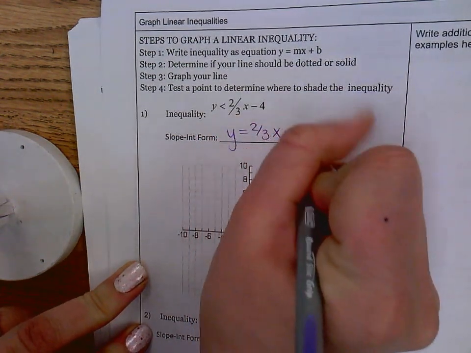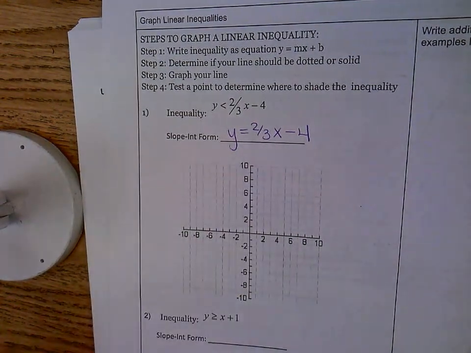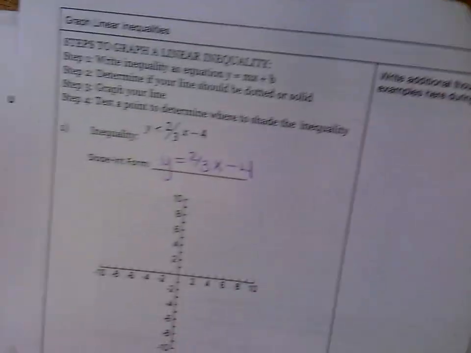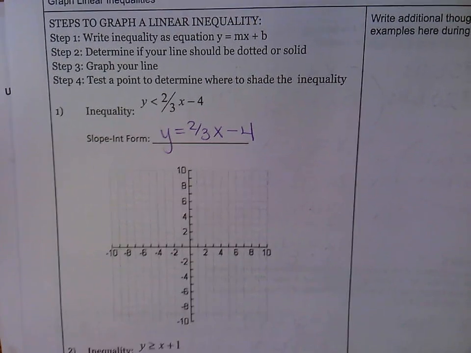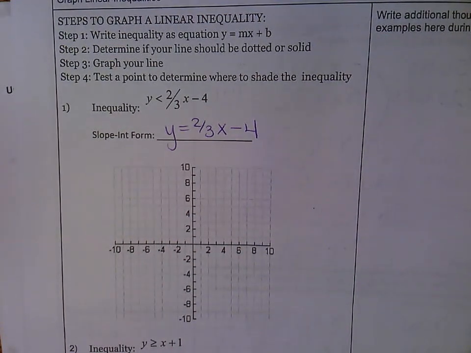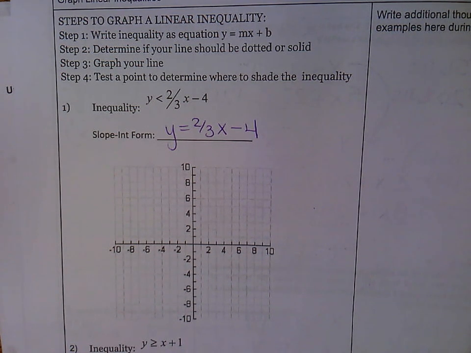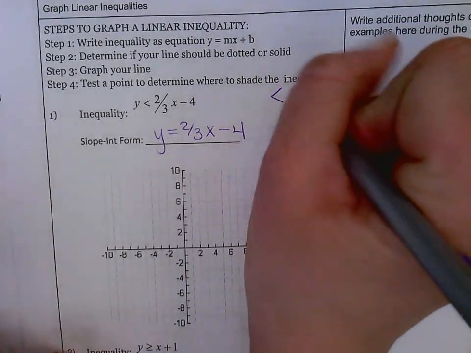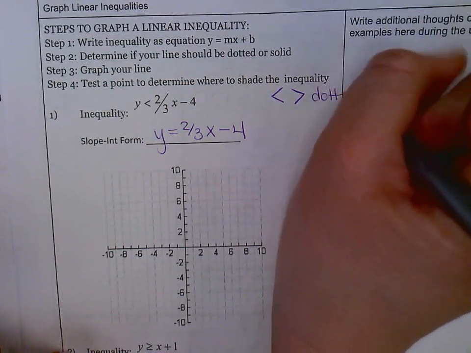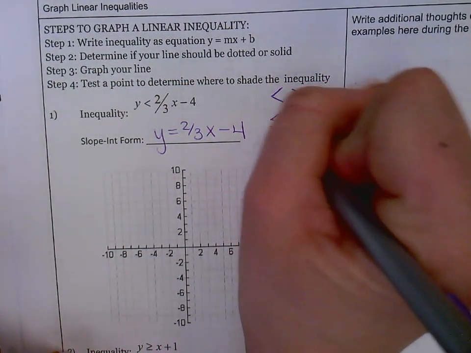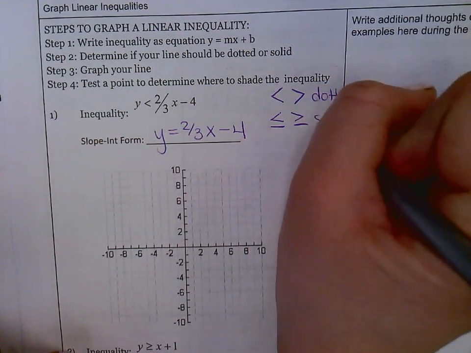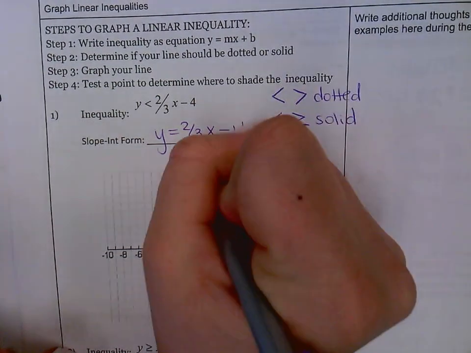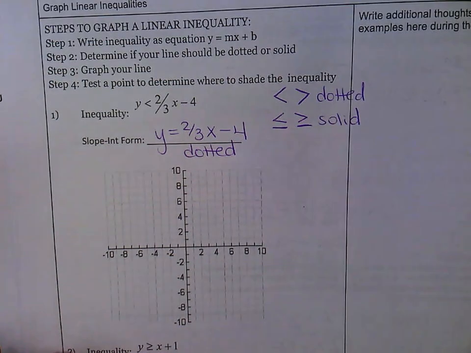Minus 4. So the first step is just recognizing this is a linear equation. And then the second step is to decide if your line is going to be dotted or solid. This says strictly less than 2/3 x minus 4. So when it's a less than symbol or a greater than symbol, you use dotted. And when it's less than or equal to or greater than or equal to, you use solid. So I'm going to use a dotted line on this graph.